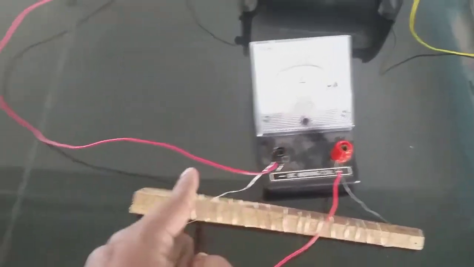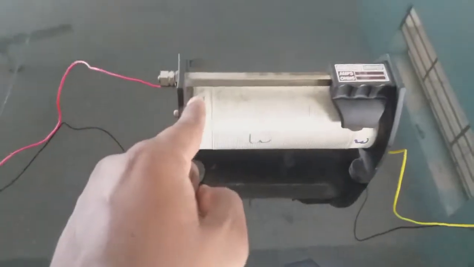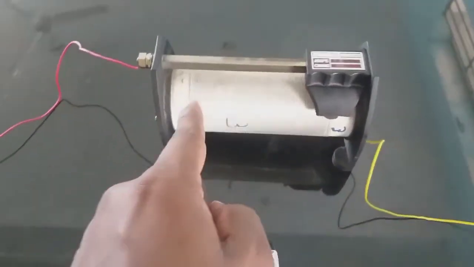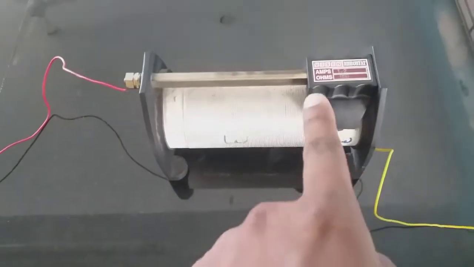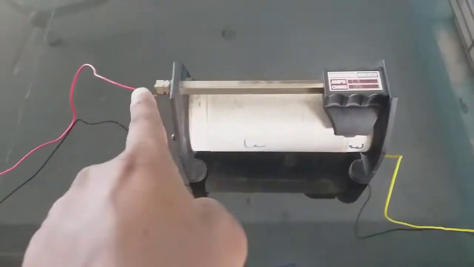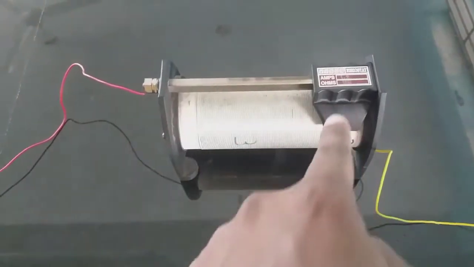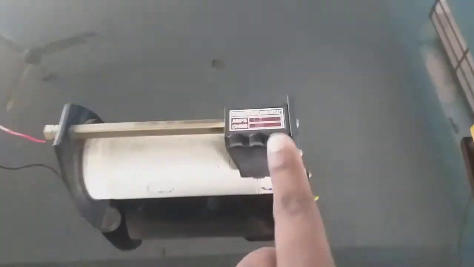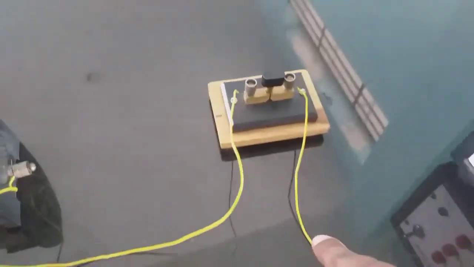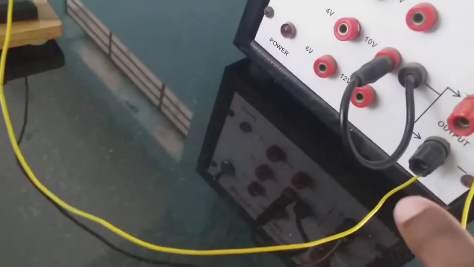Then negative of the voltmeter goes to the rheostat. The rheostat means you can increase the resistance or decrease the resistance. You can control the current flow by increasing the resistance. So this rheostat is also called a variable resistor. Then from the rheostat to the switch, which is also called a key, and from the switch it is connected to the negative terminal of the battery.